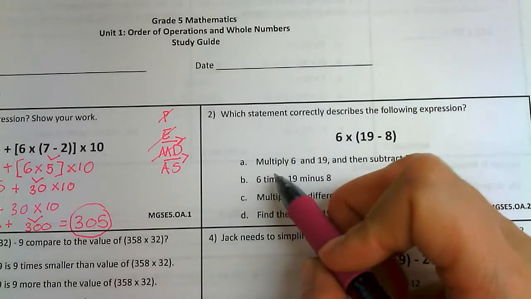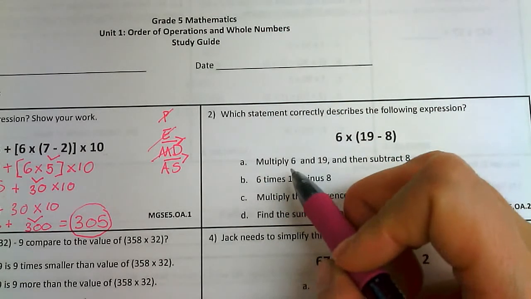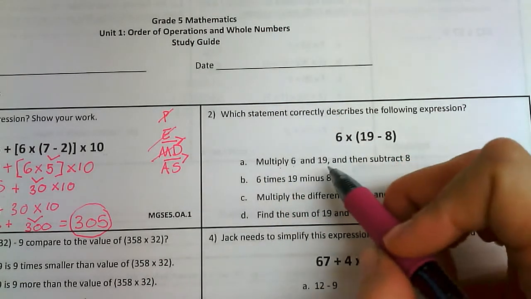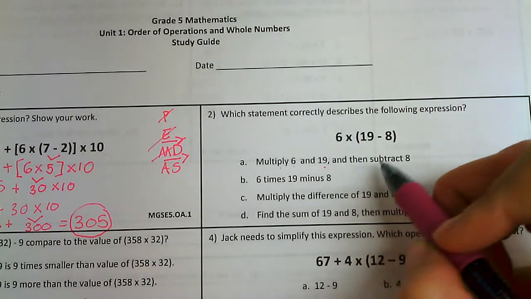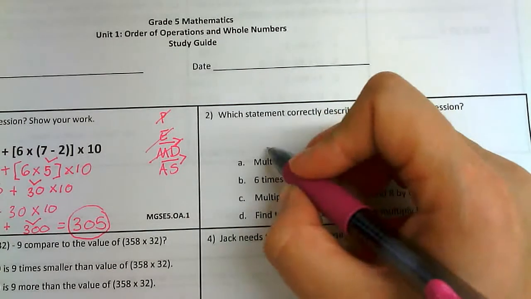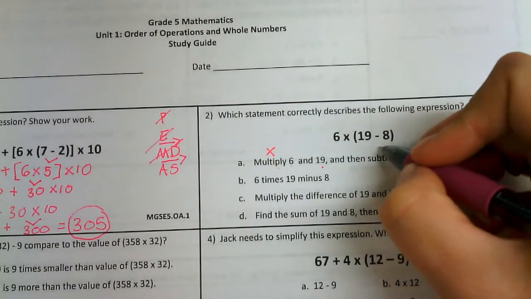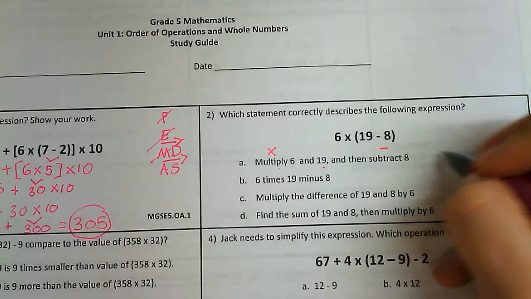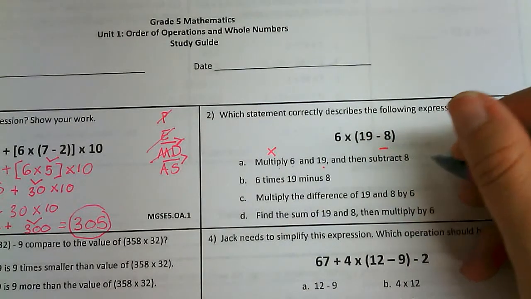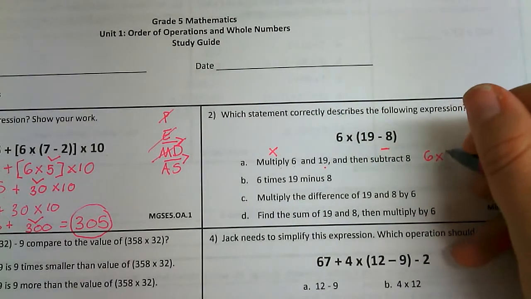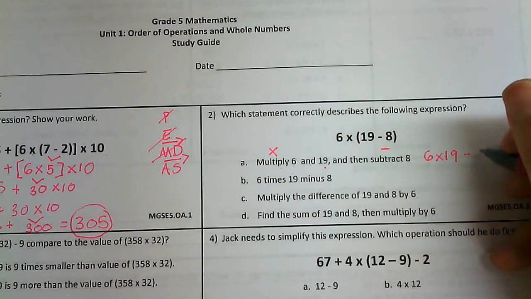So the first thing it says to do for A is multiply 6 and 19, then subtract 8. Well, let me do my operation words. That's multiply and subtract. So I'm going to go over here and write what this would look like. This would be multiply 6 and 19, and then subtract 8.